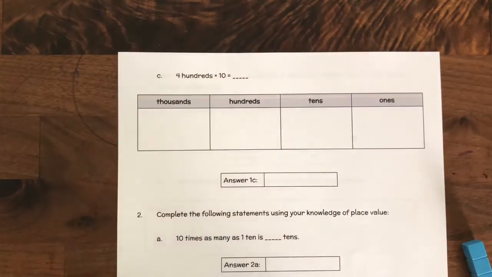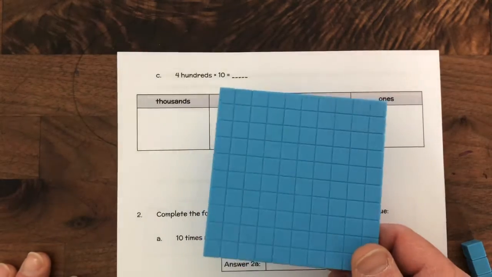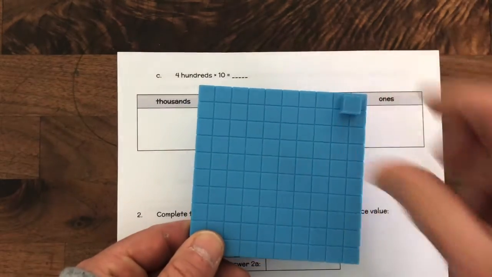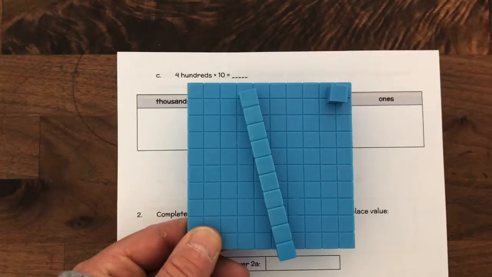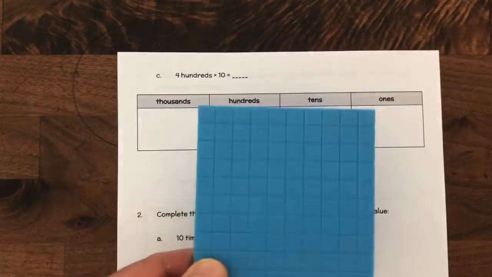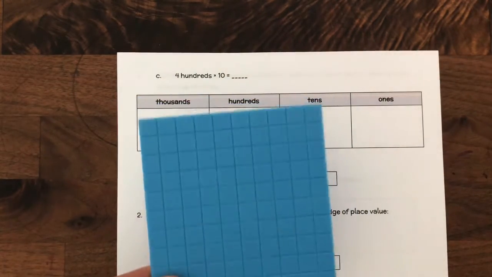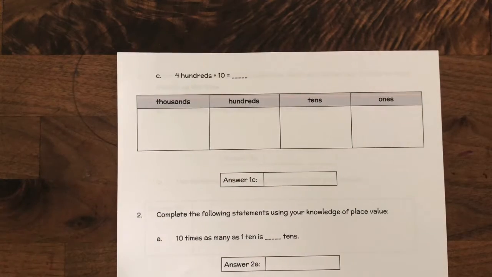4 hundreds times 10. All right, now this is a little different. It starts off with the hundreds, and the 10 is the second one. So here are my hundreds, all right? This is 100 little ones, or 10 of these stacked together, okay? So we are dealing with 4 of these. So 4 hundreds times 10.